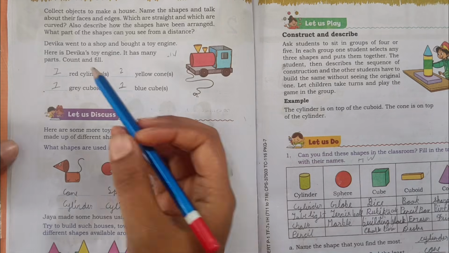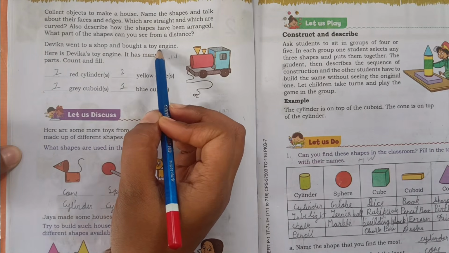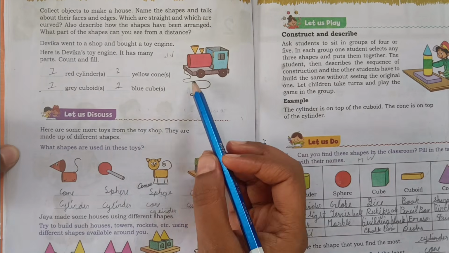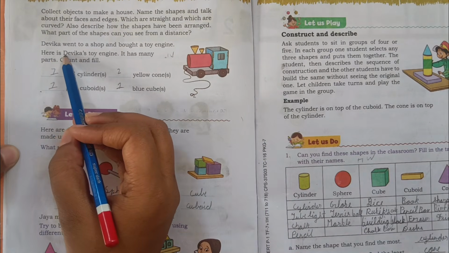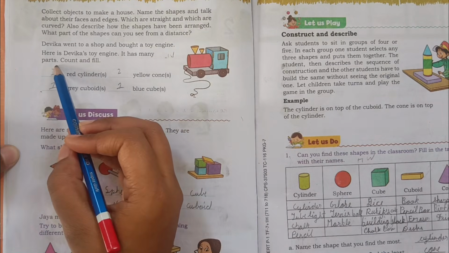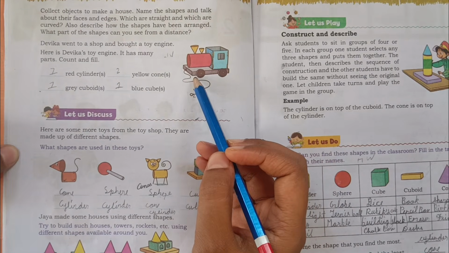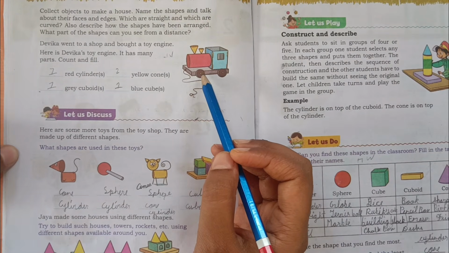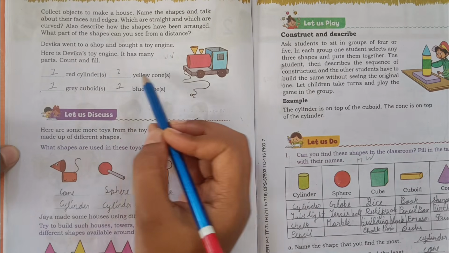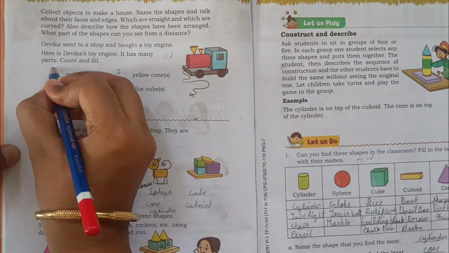Next, Devika went to a shop and bought a toy engine. Here is Devika's toy engine. It has many parts. Count and fill. See, this is the toy engine. In that many parts are there, so we have to count and write the shapes here. Red cylinder, how many are there? Here is a red cylinder, 1. So write here 1.